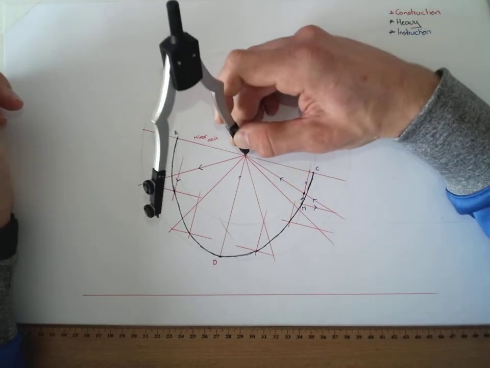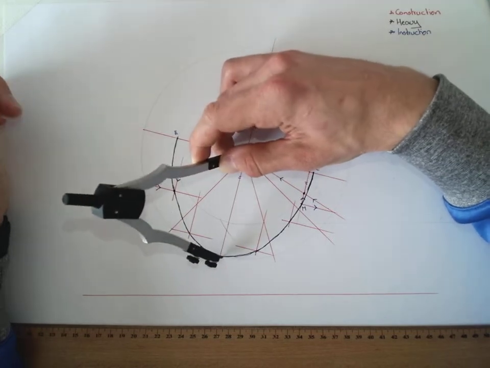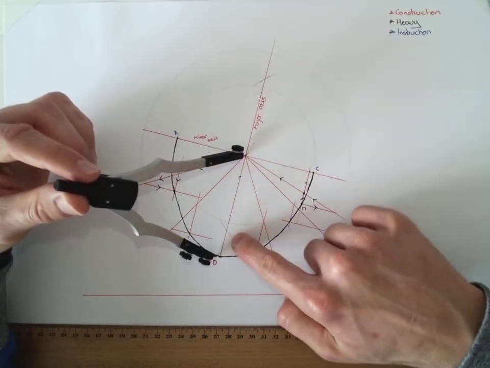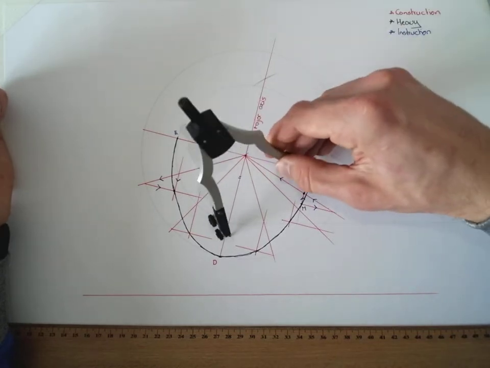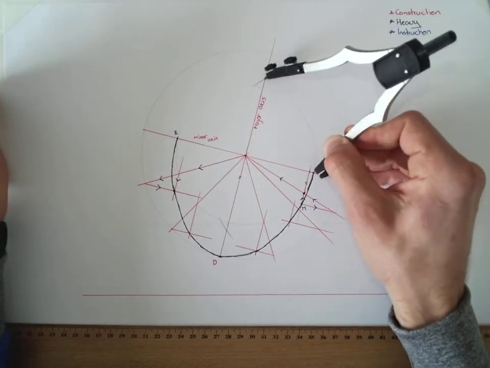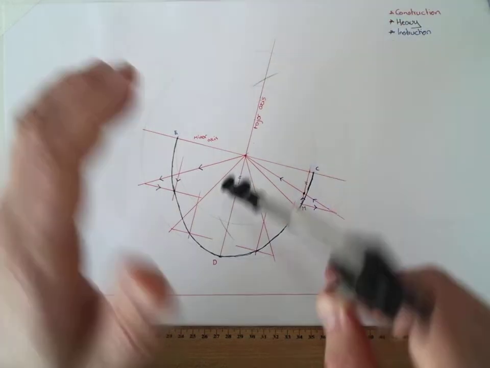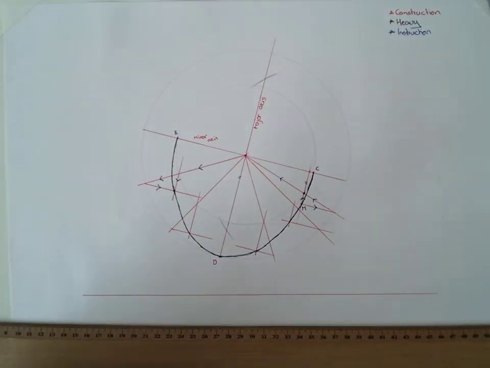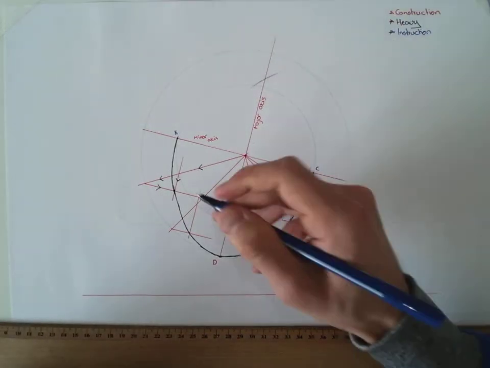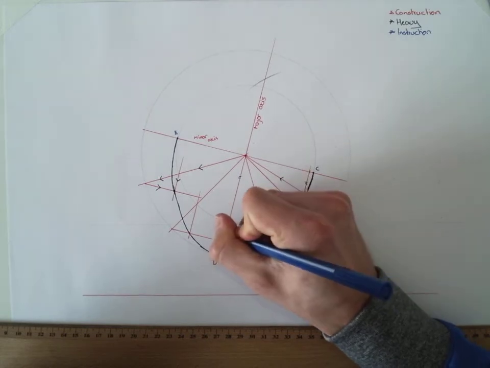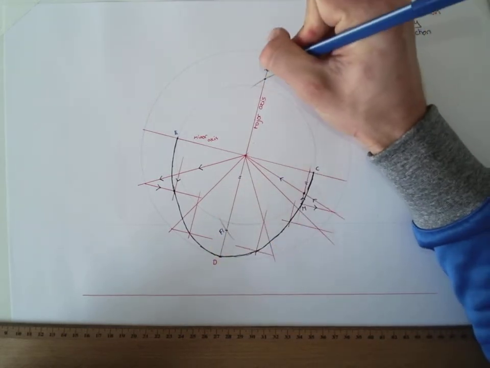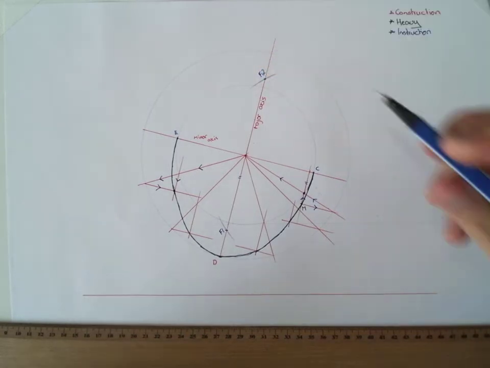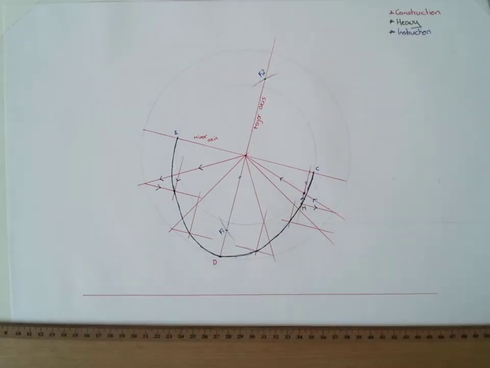So what I did there to find the focal points is I took half the major axis, from the center out to D, went to the top or the bottom of the minor axis and just scribed an arc back onto the major axis. And what you found is focal point 1 and focal point 2. So that's F1 and F2, and they're very important for this question.